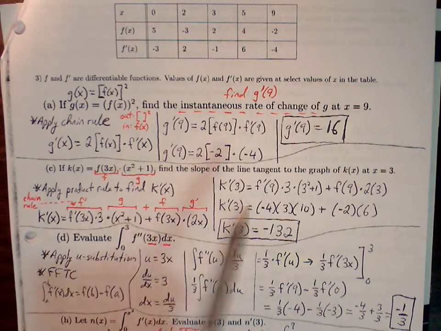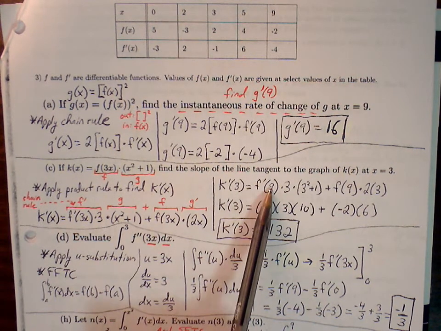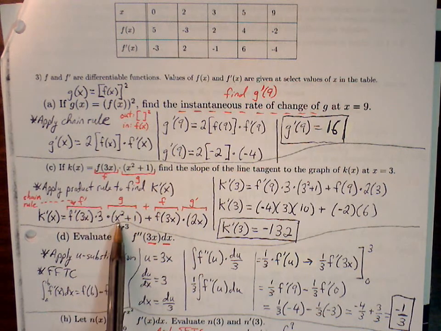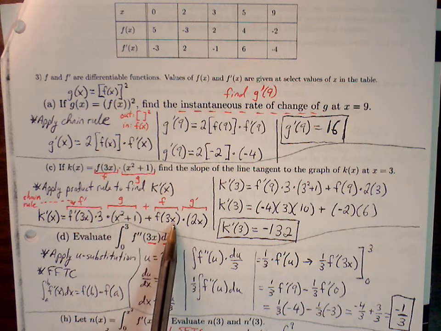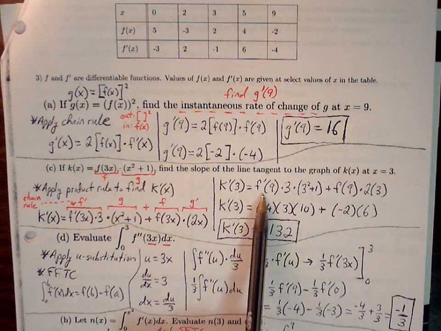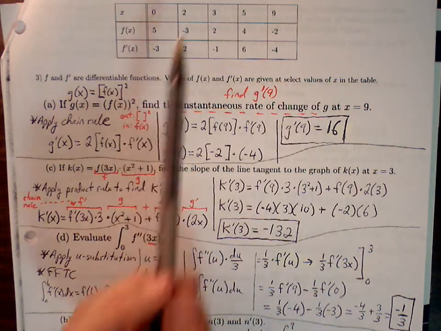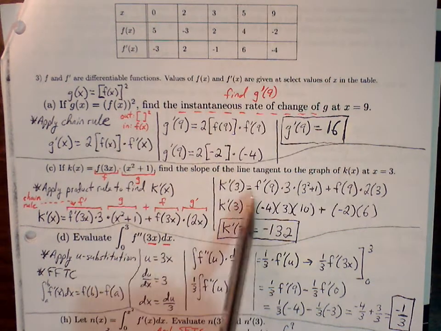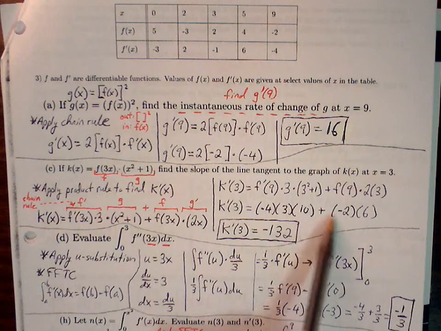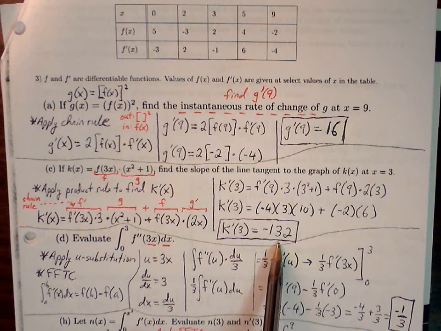Replace every x with 3, and let's see what we have. F prime of 3 times 3 is 9, times 3 squared plus 1, plus f of 3 times 3, which is f of 9, times 2 times 3, which is 6. And then we use our table to fill out the rest of these values. F prime of 9 is negative 4. F of 9 is negative 2. So combine all these together, we get k prime of 3 is equal to negative 132.